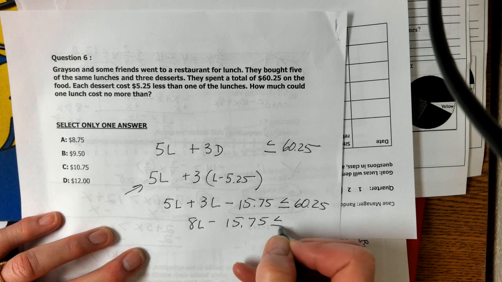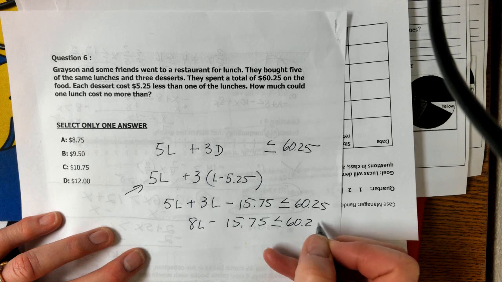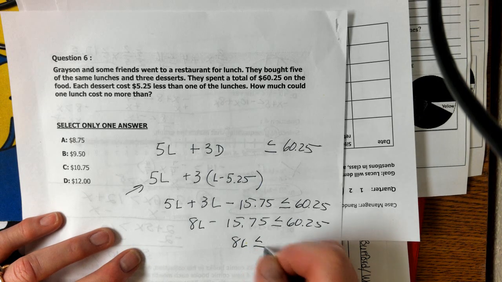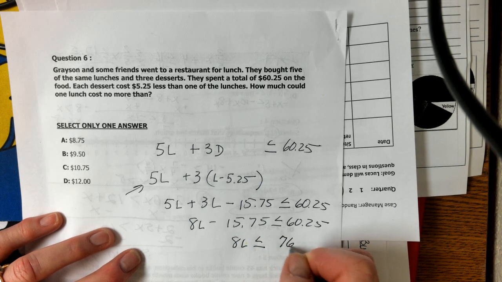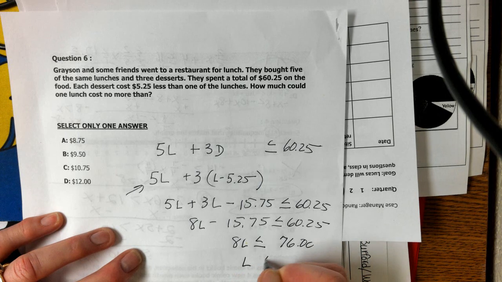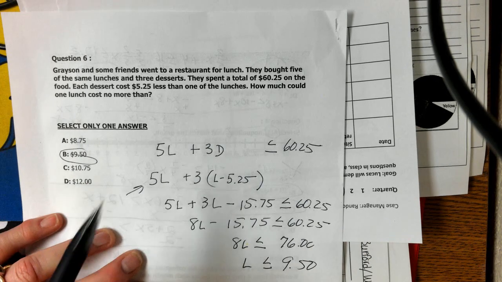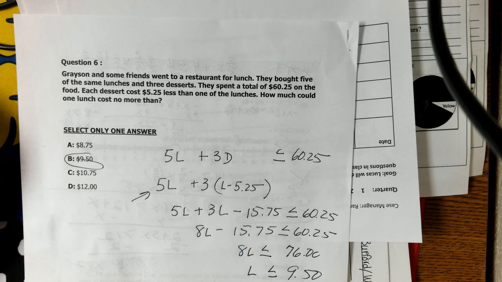Some people used guess and check. Not a bad strategy when it's multiple choice, but this is the way it would have been set up. So lunches are $9.50. Okay? Please bring your corrections to Miss Burford, and then we can talk about your retake.